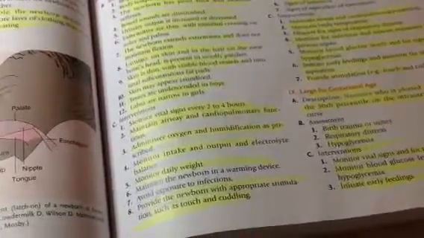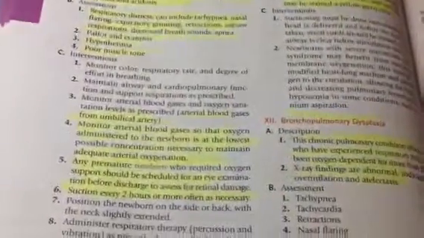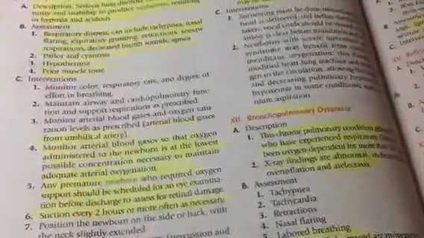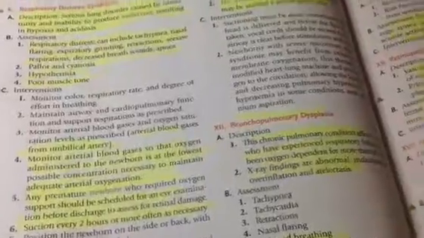Interventions for large for gestational age. Monitor vital signs and for respiratory distress. Monitor blood glucose levels and for signs of hypoglycemia. Initiate early feedings. Monitor for infection and initiate measures to prevent sepsis. Provide stimulation such as touch, cuddling, and rubbing of the back.